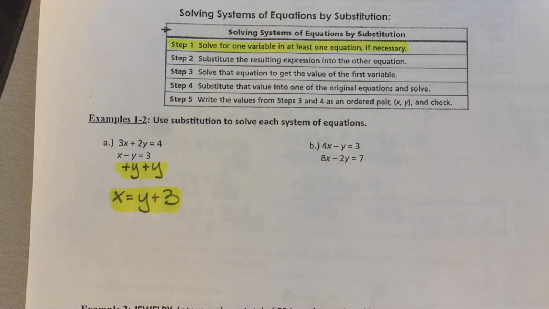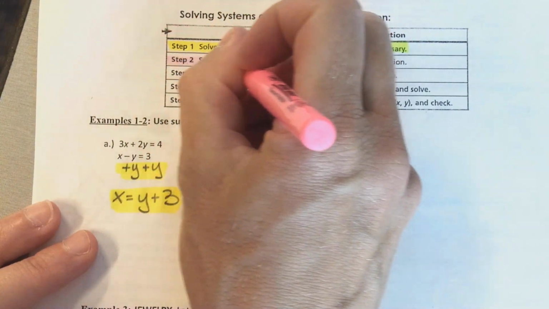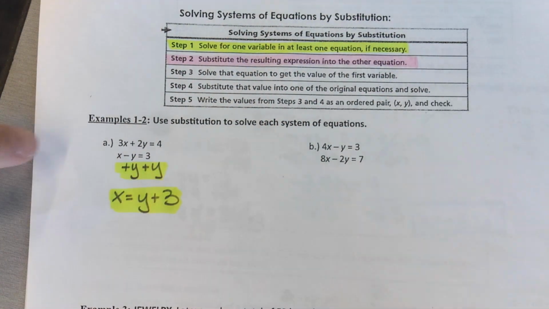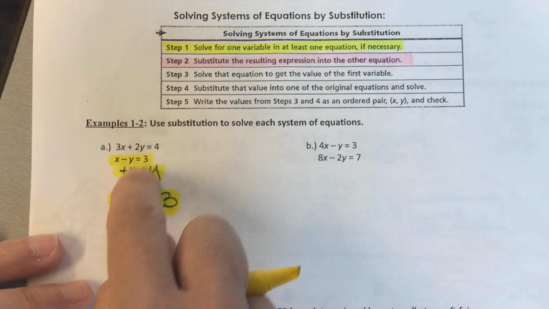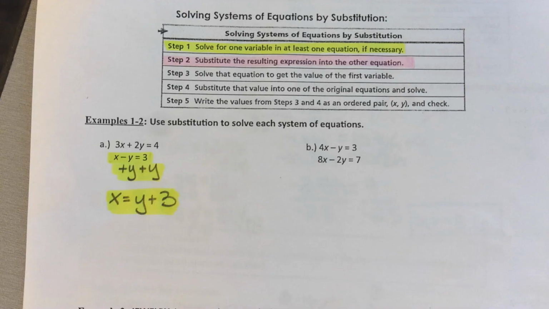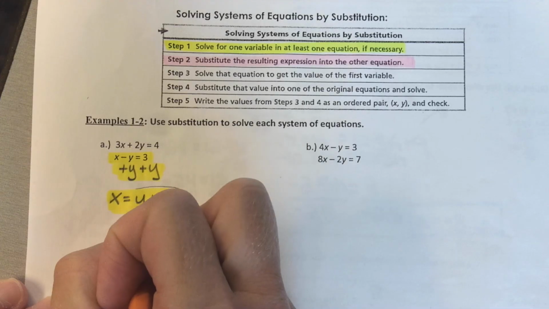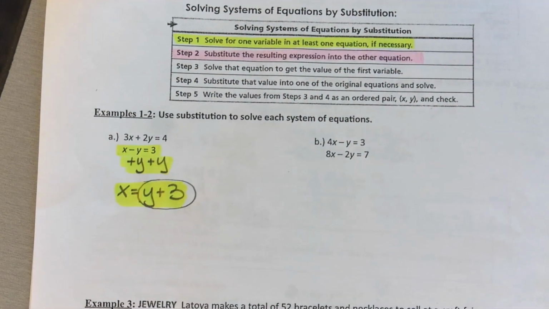Okay. Then step number 2, we are going to take that and substitute it into the other equation. So do you see how I used this equation so far? This is all the same thing, the stuff I have highlighted in yellow. So you're going to take what you got, this y plus 3, and sub it into the other equation.